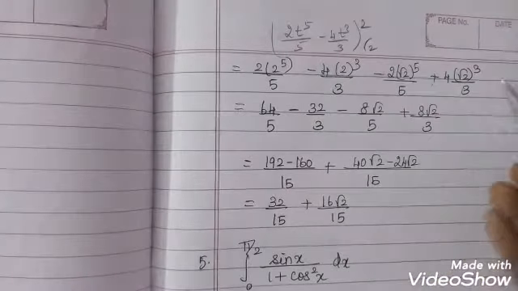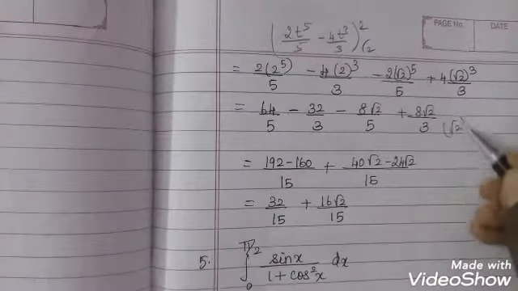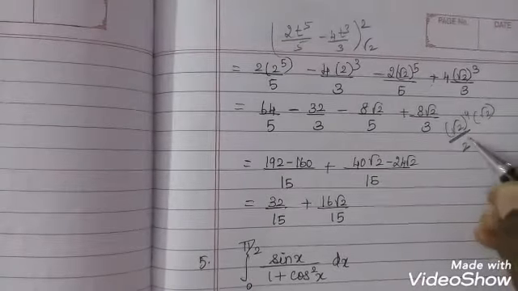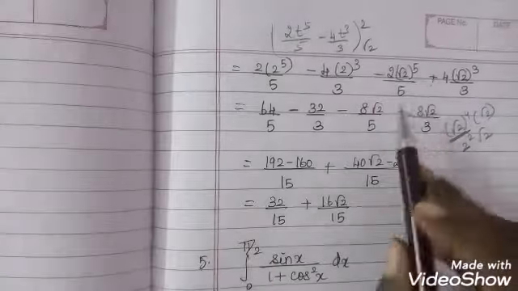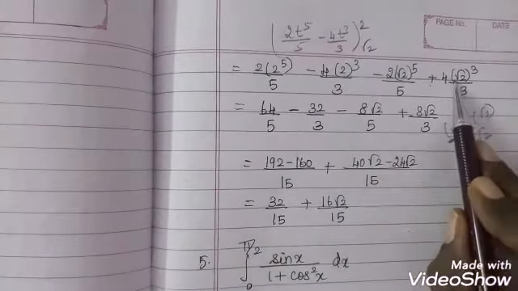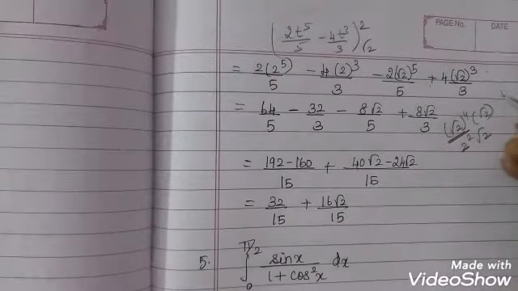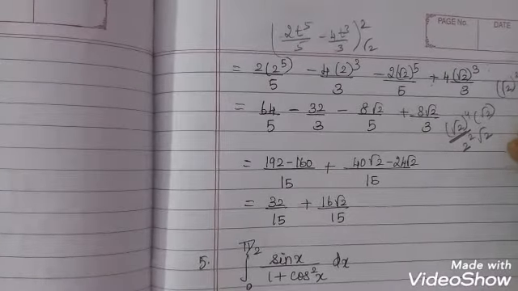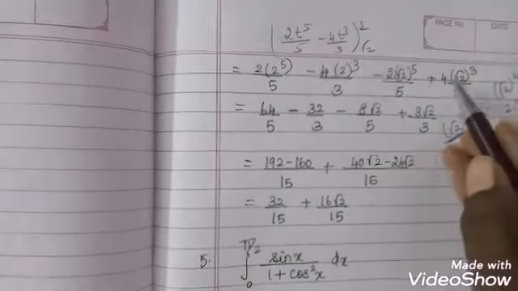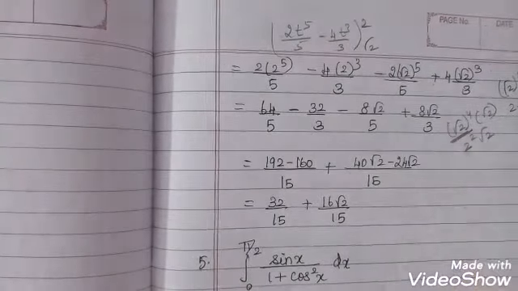What is root 2 the whole power 5? I can write it as root 2 the whole power 4 into root 2. What is this? It's nothing but 2 squared into root 2. So you will have it as 4 into 2, that's nothing but 8 root 2 by 5. Here you will have this as root 2 the whole squared into root 2. So what will I get here? It's nothing but 2 root 2. So 4 into 2 is what? 8 root 2 divided by 3.